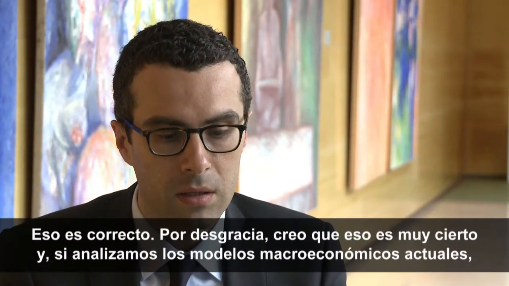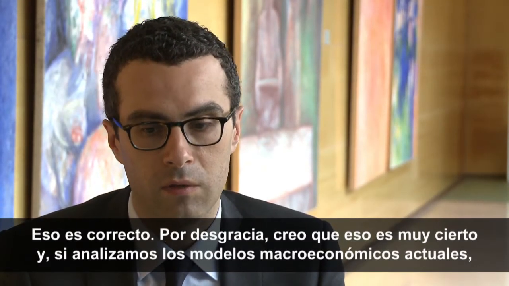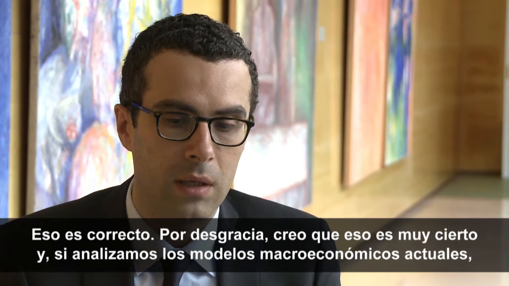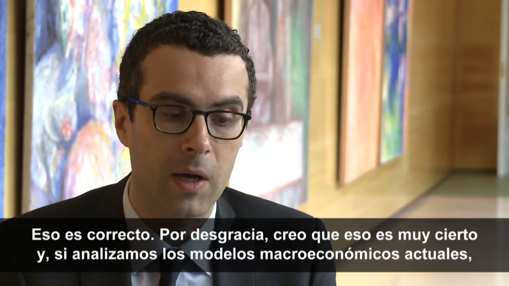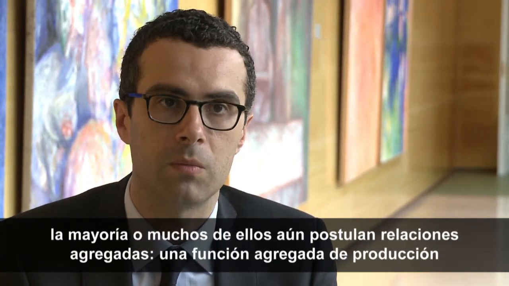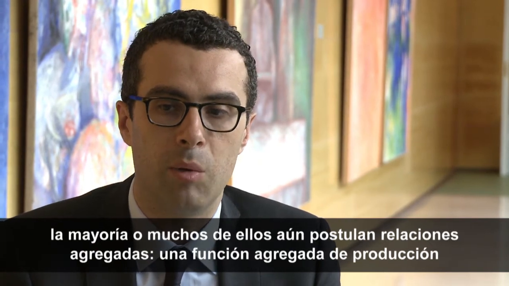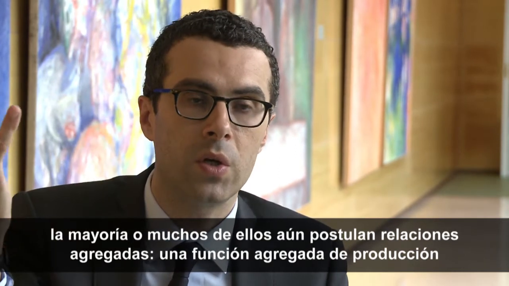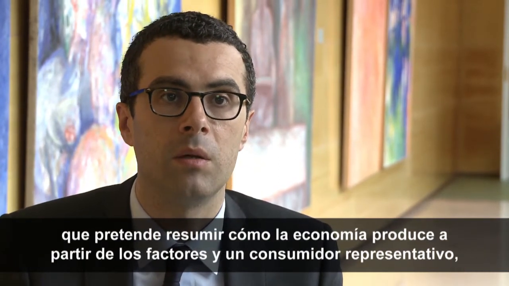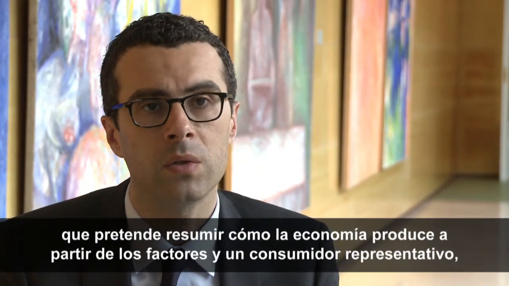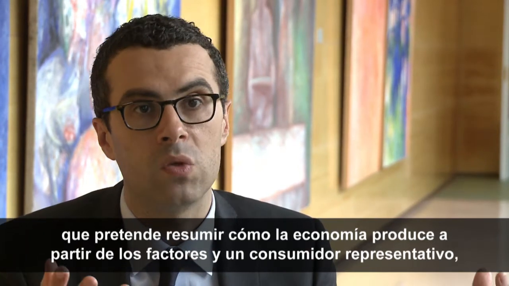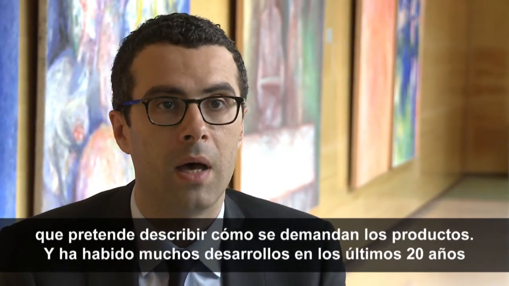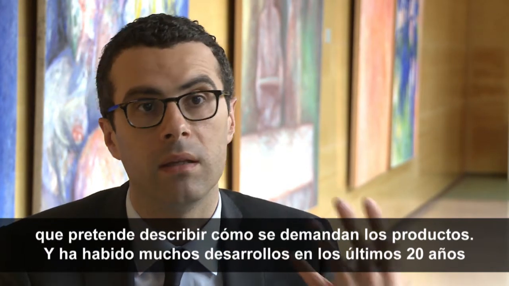Right, so I think there's a lot of truth to this, unfortunately. If you look at most macroeconomic models today, or a lot of macroeconomic models today, they still postulate these aggregate relationships: an aggregate production function that's meant to summarize how the economy produces from the factors, and a representative consumer that's meant to describe how the goods are demanded.